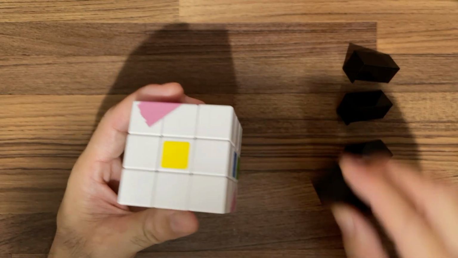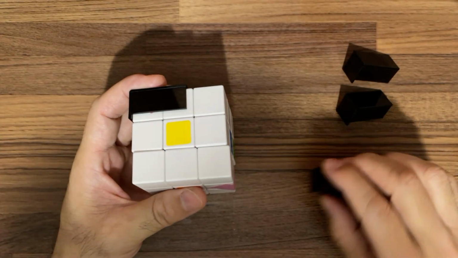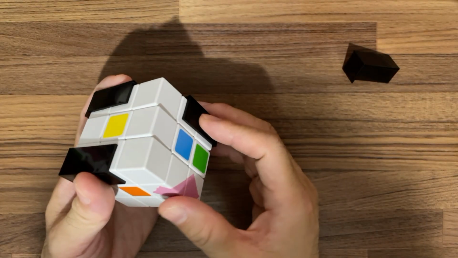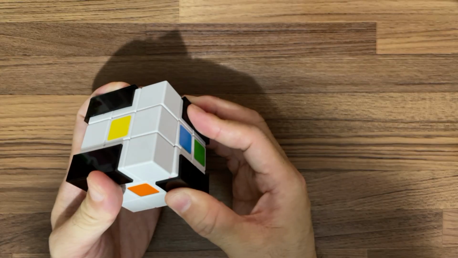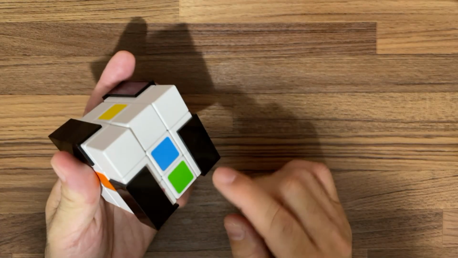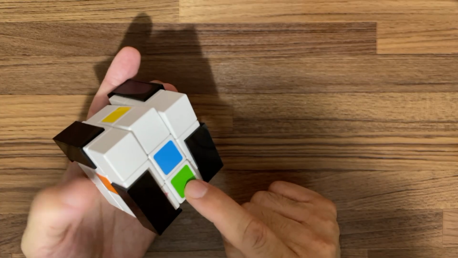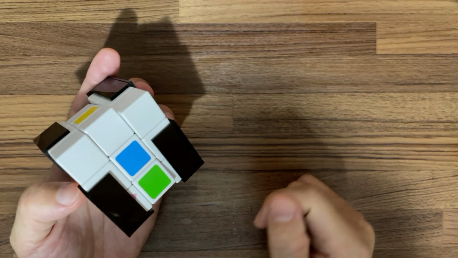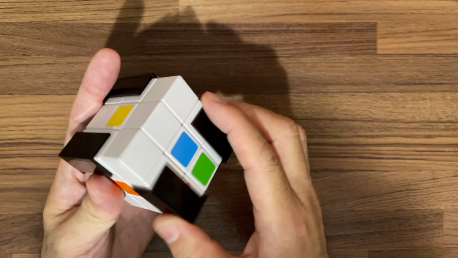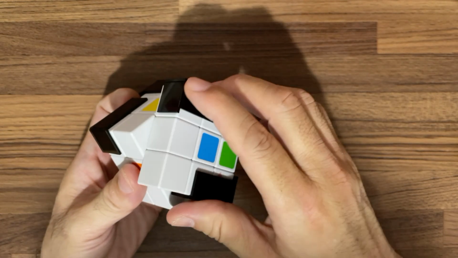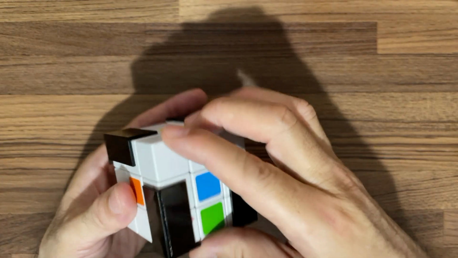Similarly, two sets of parallel pairs. If this edge is initially set between these two parallel pairs, then it would be interchanged on this layer, like this. Or like this.